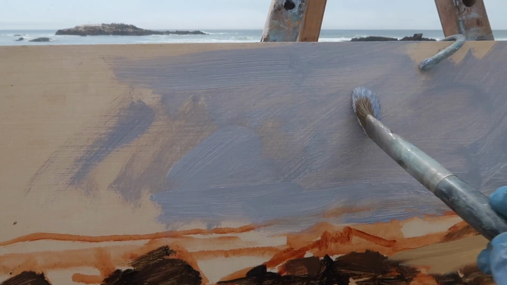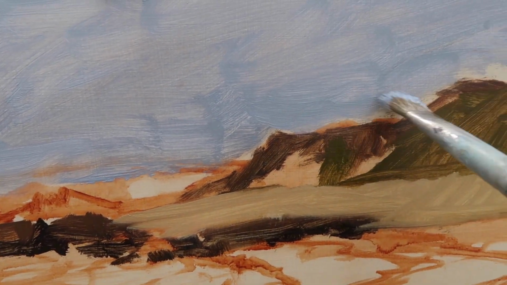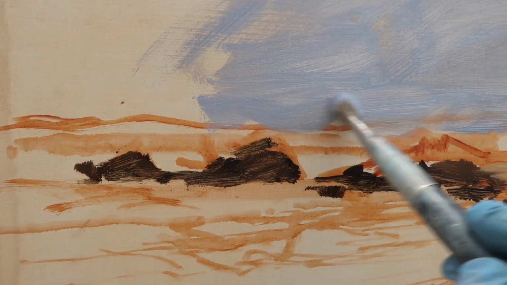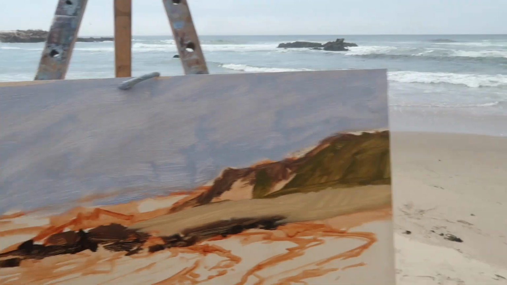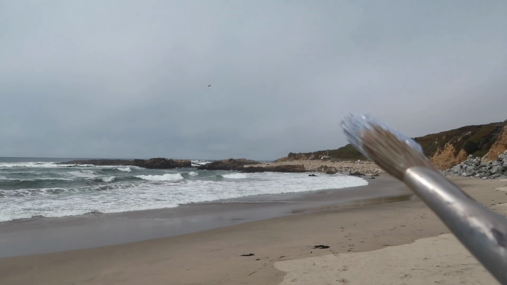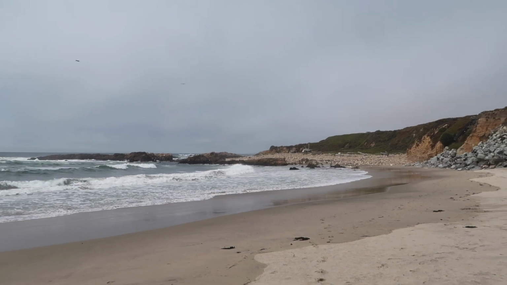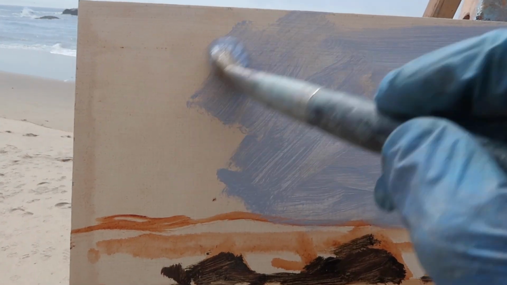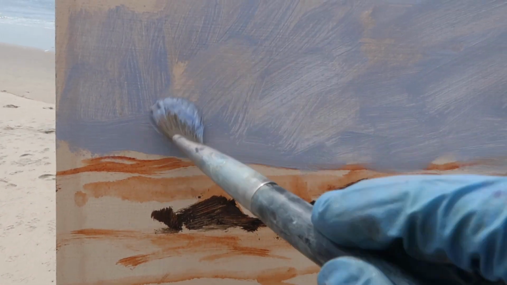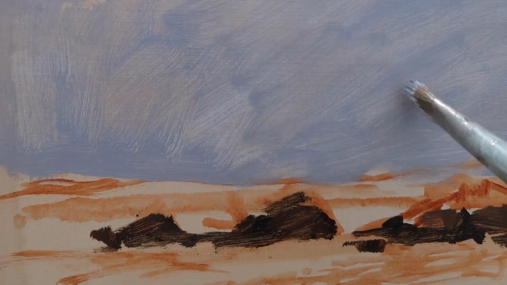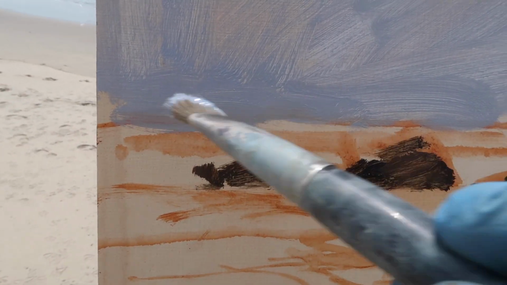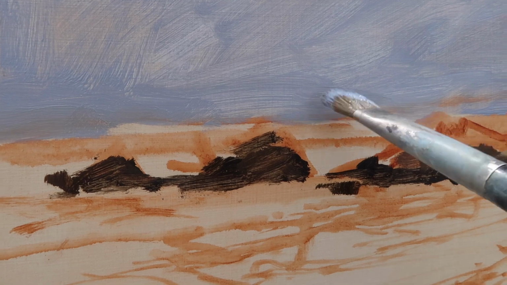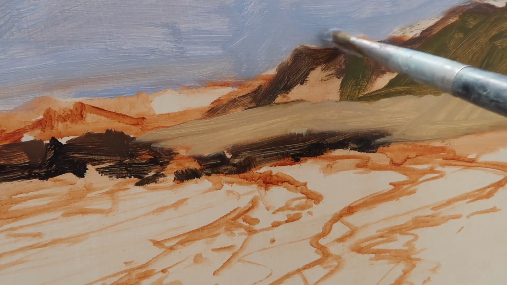With all of these colors that I scrub in, I will be coming back and looking for shifts within those groups of colors. Like within the sky here, there's some areas that are slightly darker, and then maybe areas that are slightly warmer, almost little bits of yellow. What I'm trying to do at first is just cover the panel completely, so I can start judging the values and the colors, because everything is relative and I can't really tell for sure until the whole panel has been covered, and then I can start making adjustments.